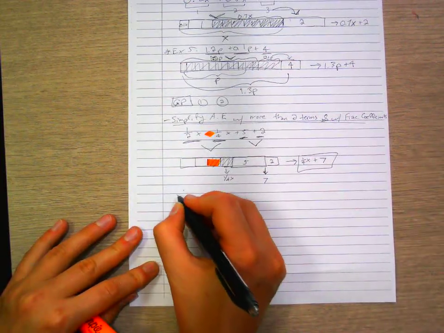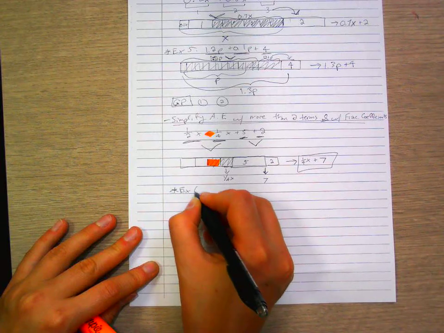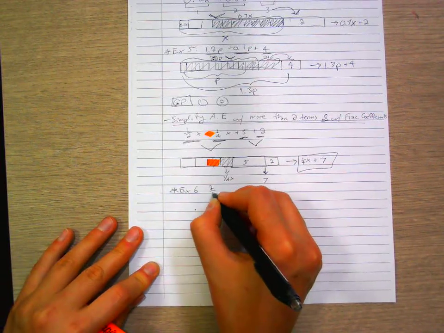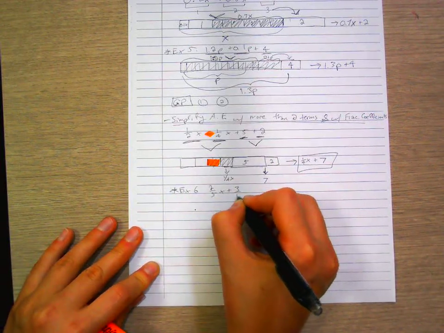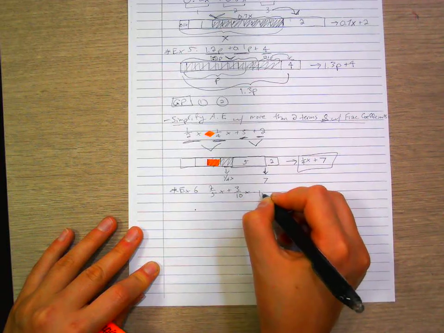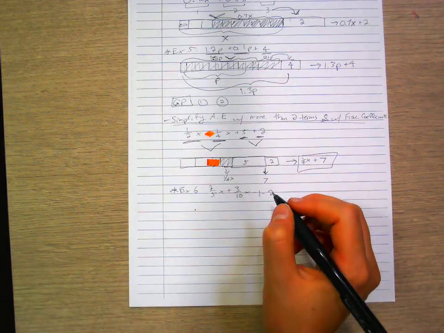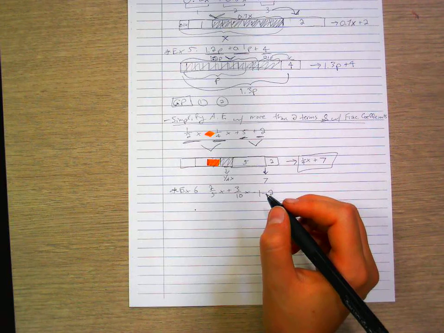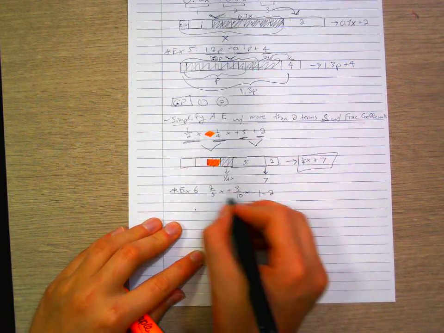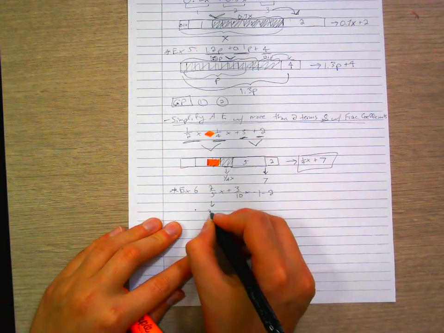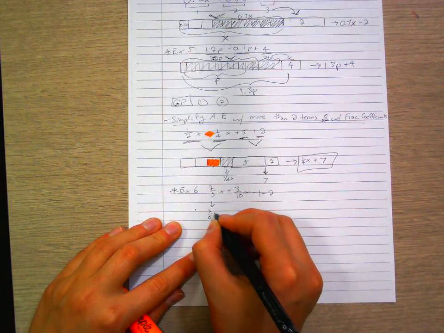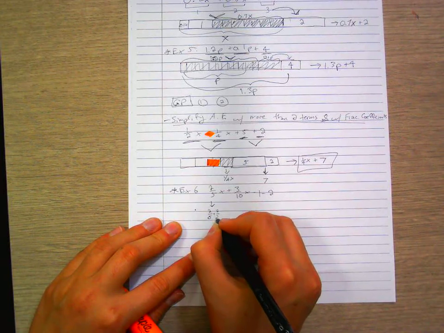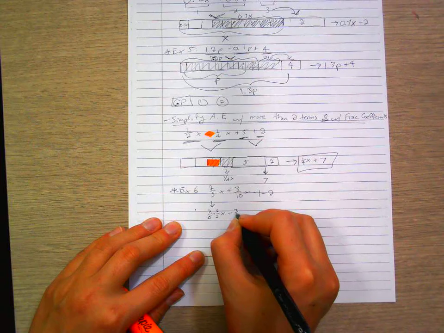Example 6. Simplify the expression 2/5 x plus 3/10 x minus 1 minus 2. To simplify, we are going to combine the like terms. First, we need to make these the same denominator. So this becomes 2 over 5 times 2 over 2 x plus 3/10 x minus 1 minus 2.